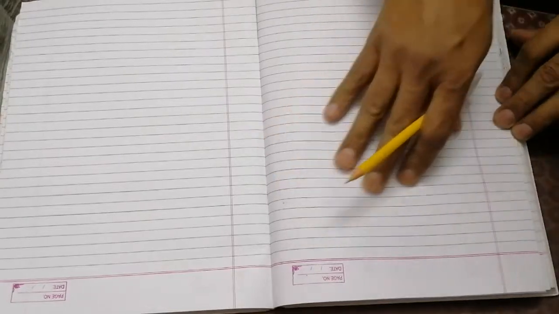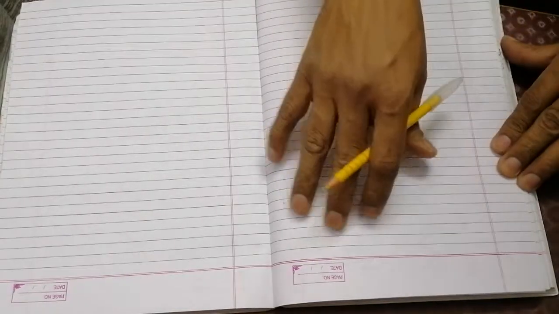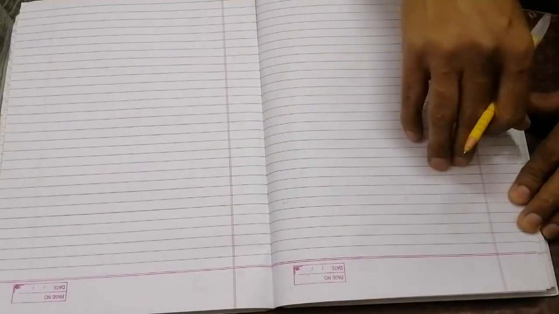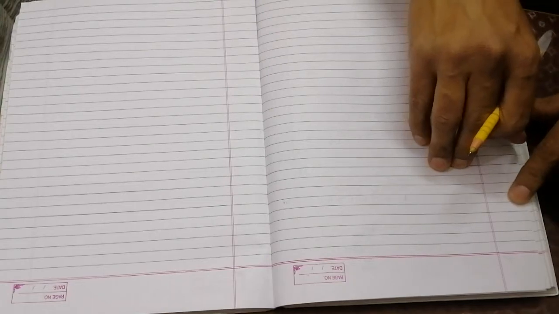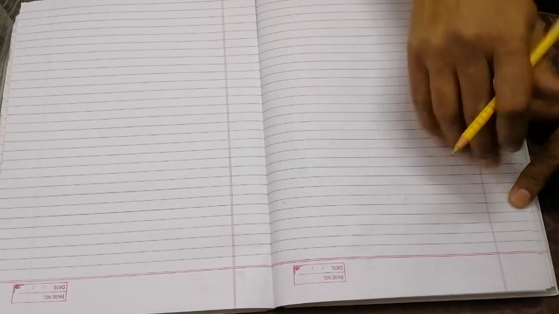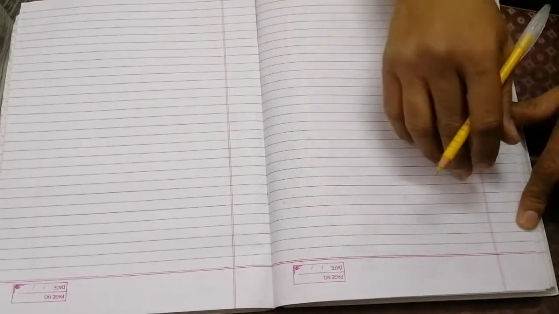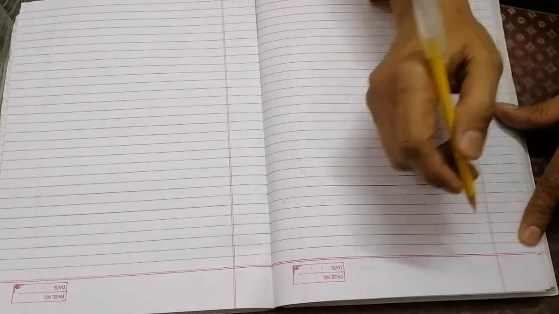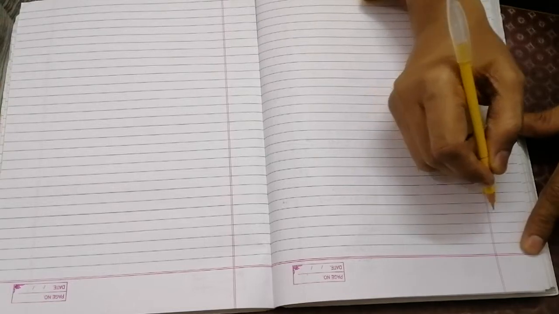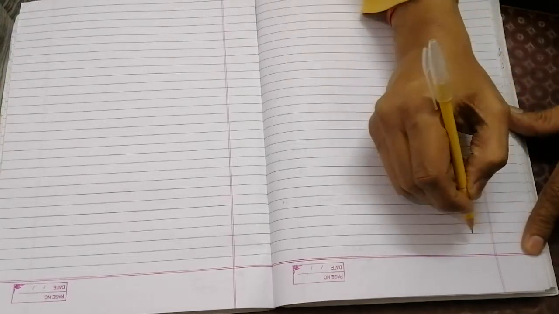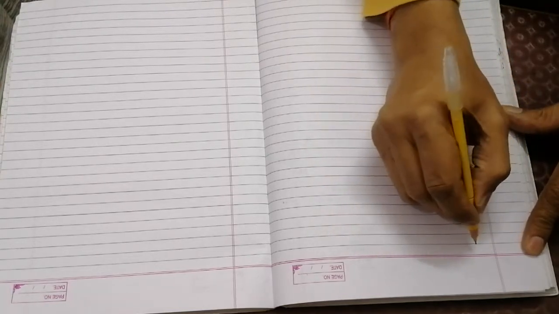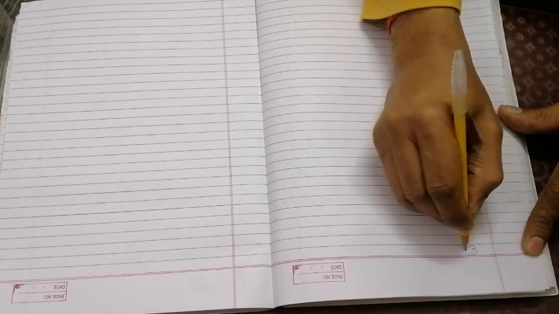So, hello students, as I told you, till electric current we discussed in the previous video. Now today we'll discuss two new terms and then the numericals related to those terms. I will tell you how to solve those numericals, their formulas and all the things. The first thing we are going to discuss today is electric potential.